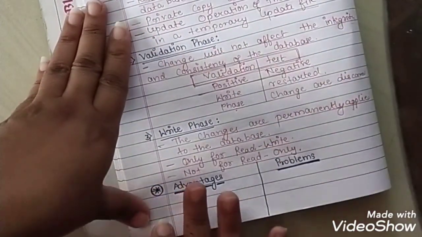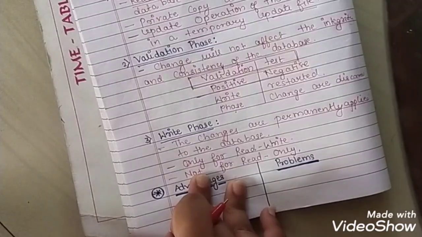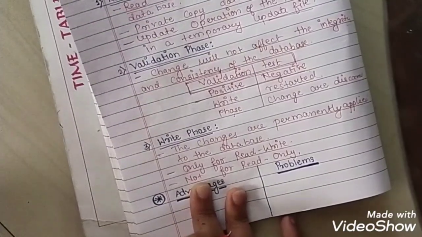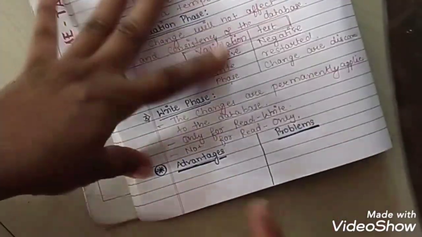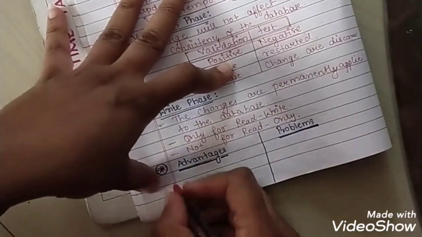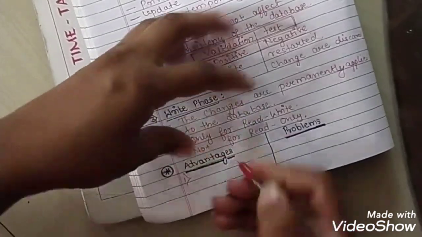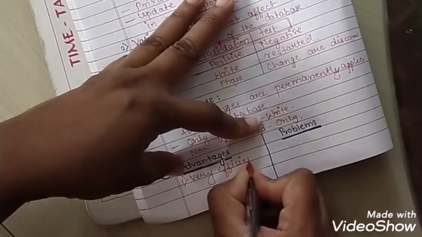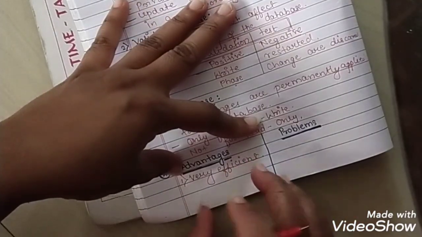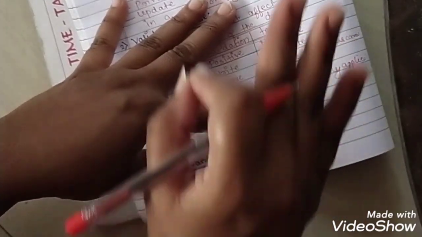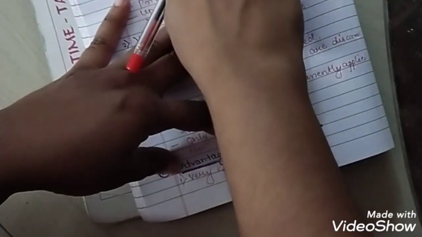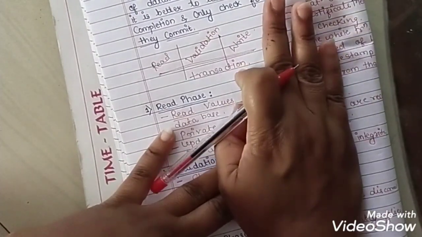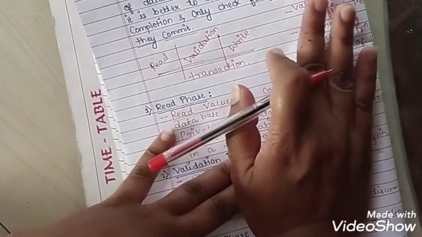Okay, so there are some advantages and problems of optimistic methods in concurrency control. Let's see what the advantages are. So the first advantage is what? It is very efficient. How is it efficient? The technique is very efficient when conflicts are rare. As we know, it only checks for conflicts before the commit. If conflicts are rare, then the technique is very efficient.